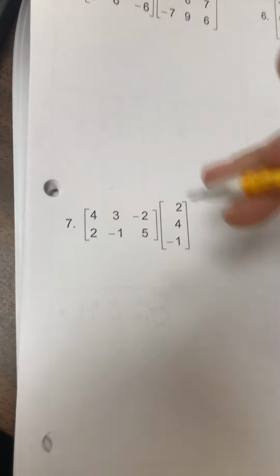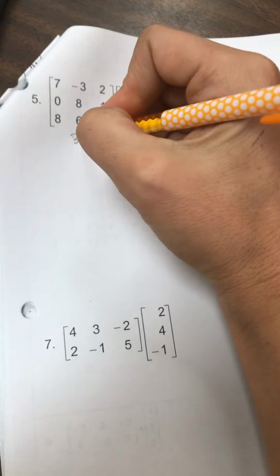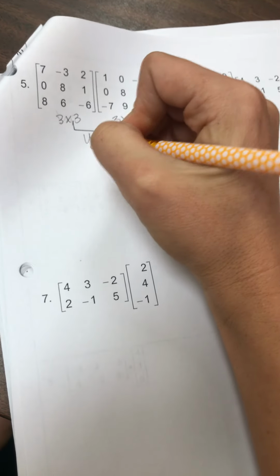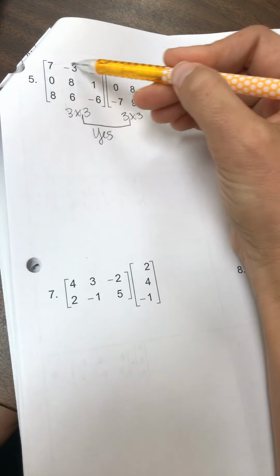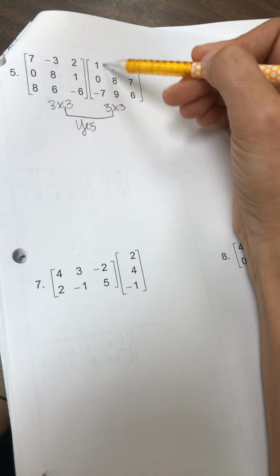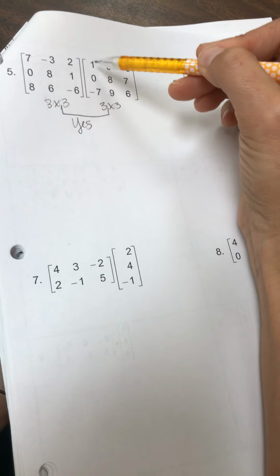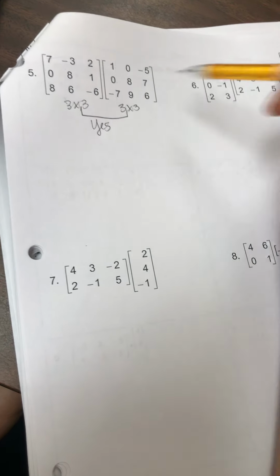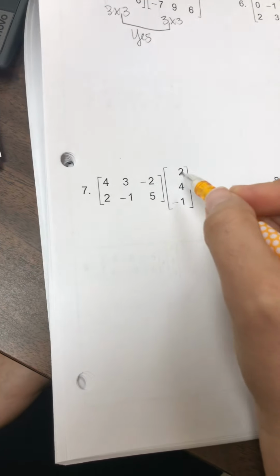They all work the same way. So this one up here, you're going to have a 3 by 3, and you're going to have a 3 by 3. So you have to look at the inside numbers. Are they the same? Yes, so you can do this one. So you're going to take your first row and multiply it by the corresponding column. So the 7 times the 1, the -3 times the 0, the 2 times the -7. They're all going to work the same way, but I'm going to do number 7 just because it's shorter.